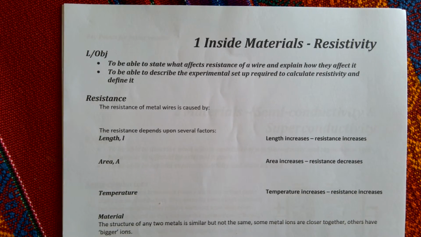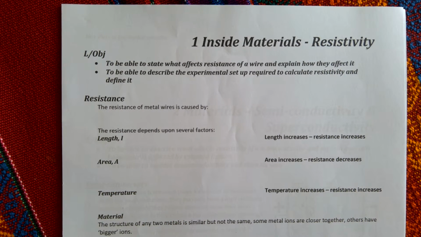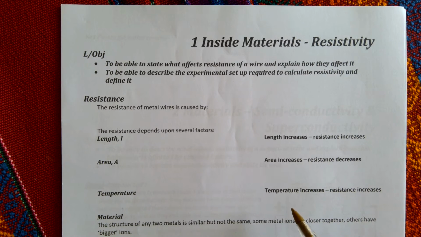So inside, we're going to start off with the basics. This is mainly about the experiment, so do the experiment first and we can pick up all the little ideas from that. So we're going to start off with the idea of what we mean between resistance and resistivity.